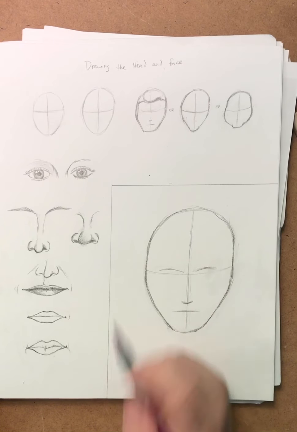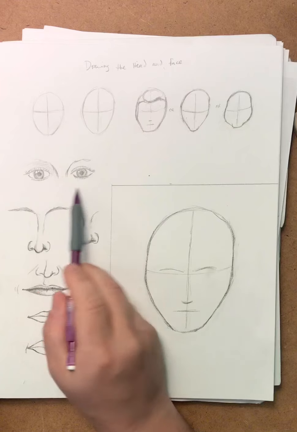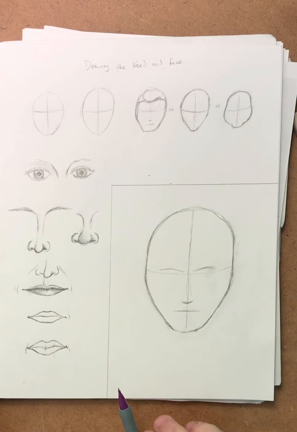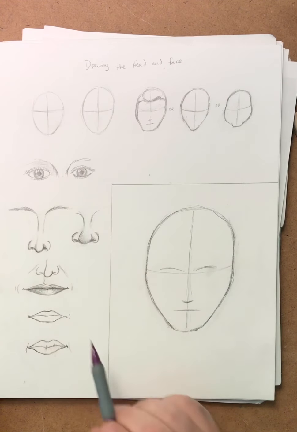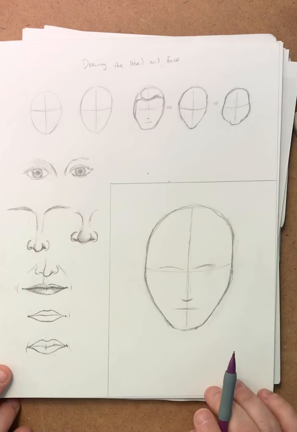All right. In my next video, I'm going to focus on the eyes, and I'm going to get a little bit more detailed. And you'll definitely want to watch that because the eyes are probably the most difficult thing to draw on the face because they're the most detailed. Okay. So watch my next video so I can show you how to draw the eyes.